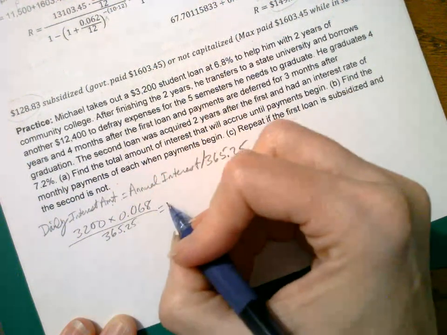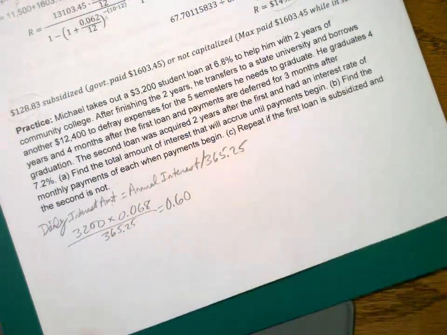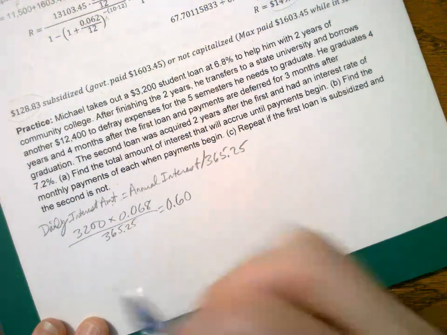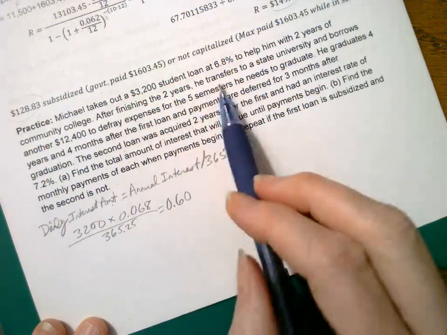36.25. That's going to give us 0.6. I put the 0 there just to let you know there wasn't any rounding going on. There was no number there. All right. Let's see.